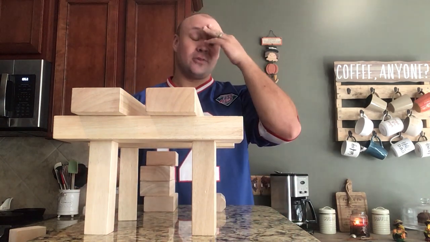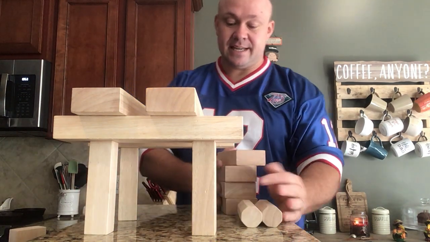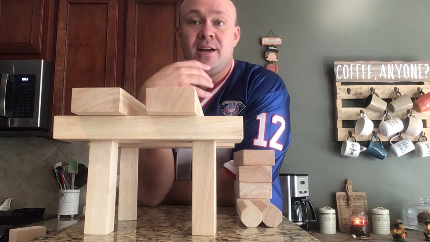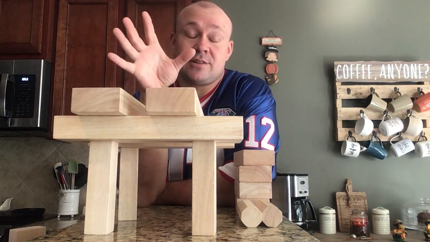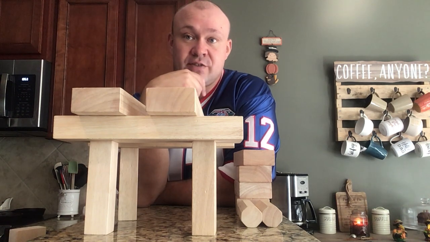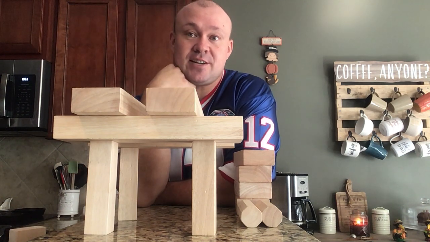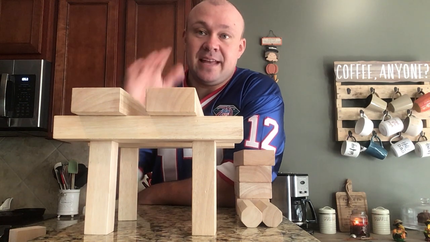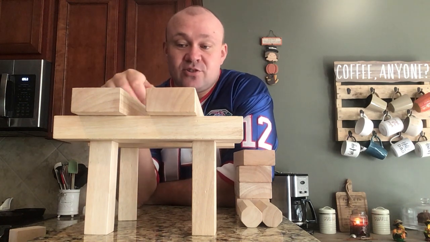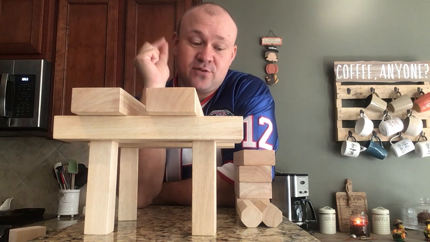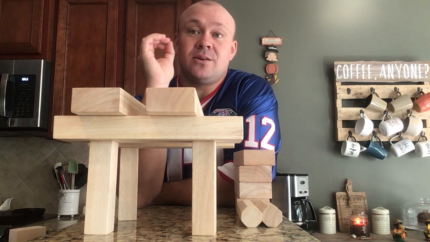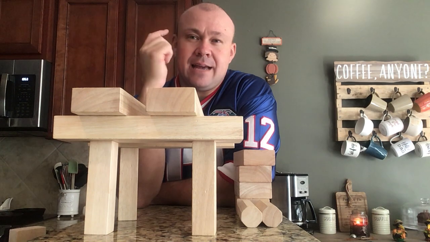Now, one cool thing about friction is how we can increase it. If we are moving or sliding something, we can increase or decrease friction by changing the surface. However, we can't change the surface here because this is what we're building on, and our blocks are this wooden surface, so we can't change those. One way to increase friction is to add weight. I want you to think about that.